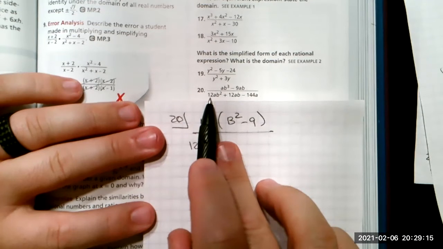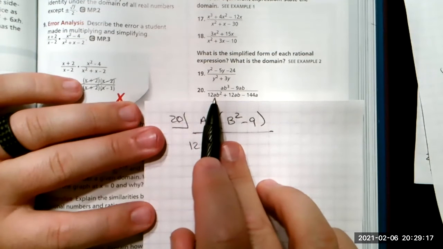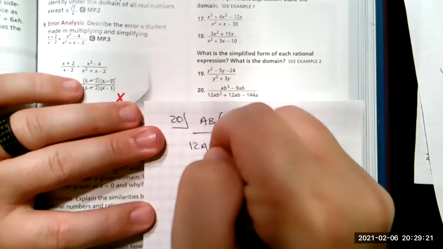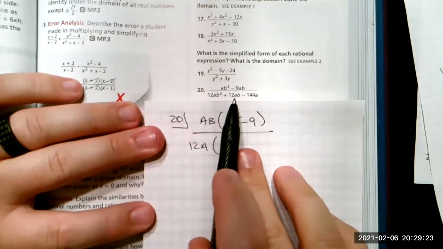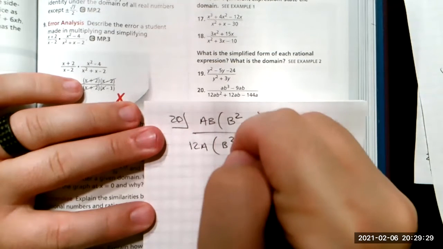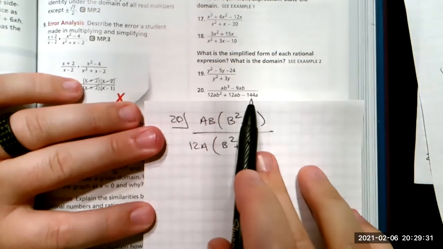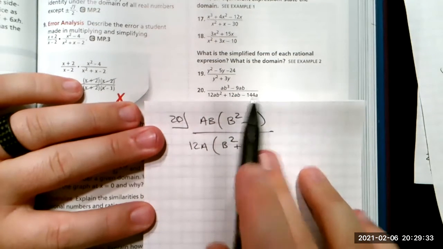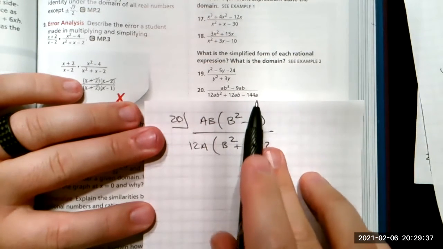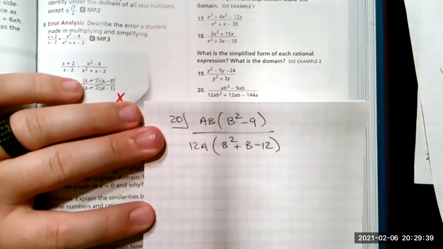So 12 divided by 12 is 1. I took that a out. All I have left is that b squared. 12 divided by 12 is 1. I took that a out. All I have left is that b that's right there. -144 divided by 12 is -12. I took that a out, so the only thing left is that -12.